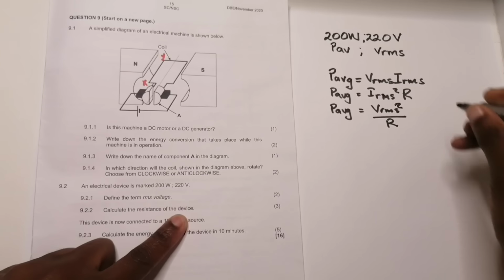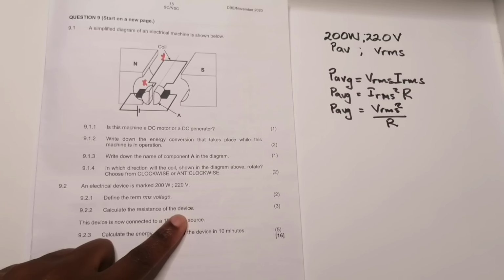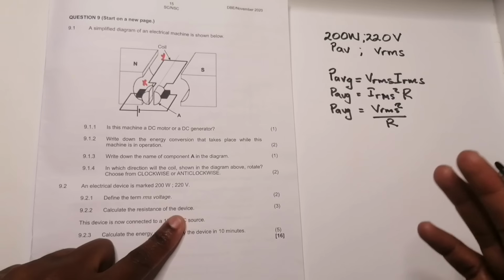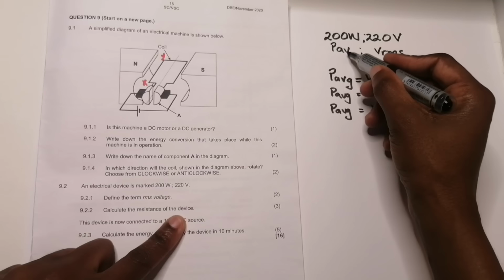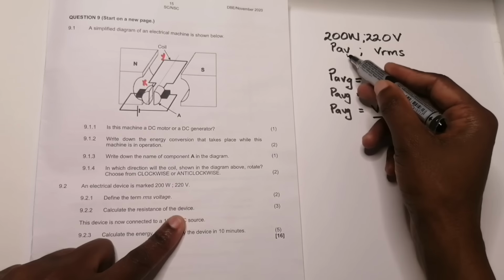Now you choose which formula you are going to use. But how do you choose a formula? You choose it based on what you have and what you want. Now think about it. They gave us P average, and all of those have P average.